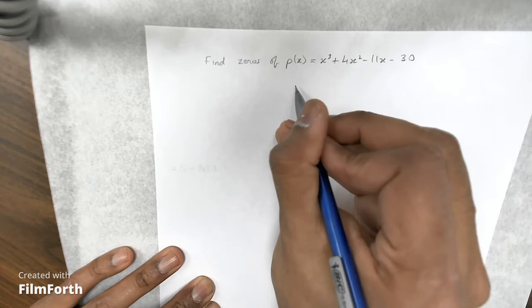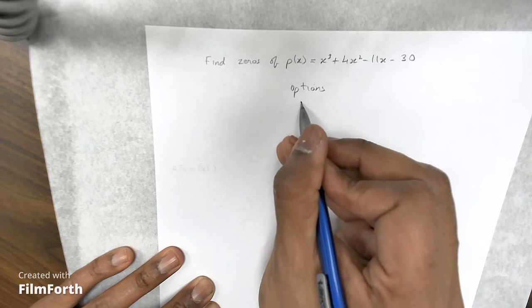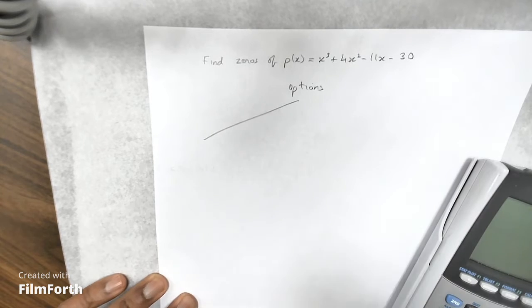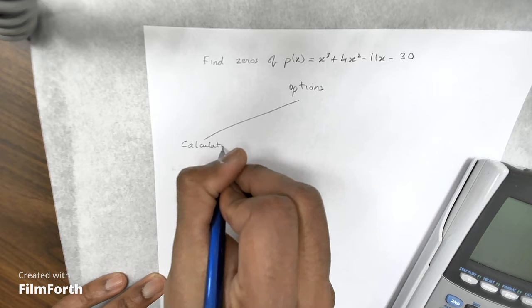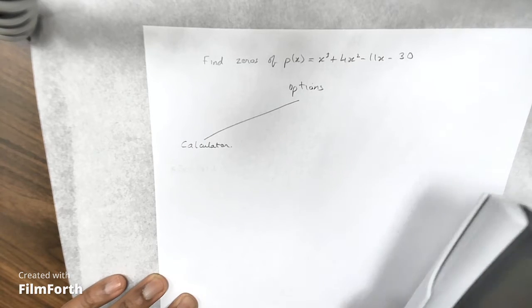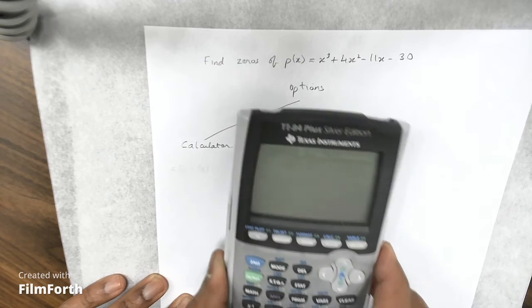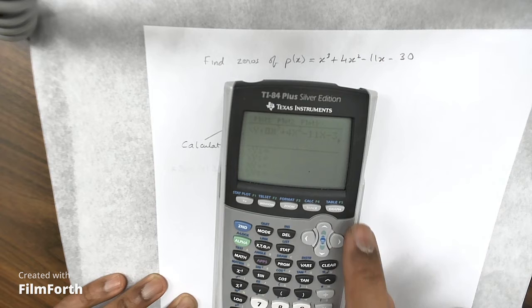Well, the first option is to use a calculator. Since that's an easy one, I will just point it out. You will use a calculator to find the roots. You will put the function in, and graph it.